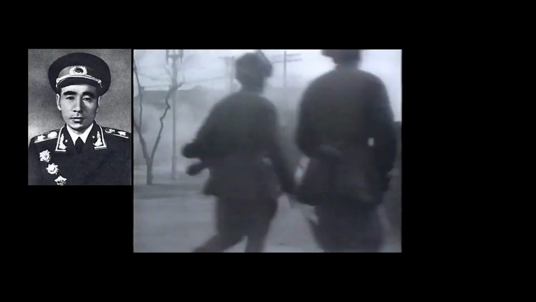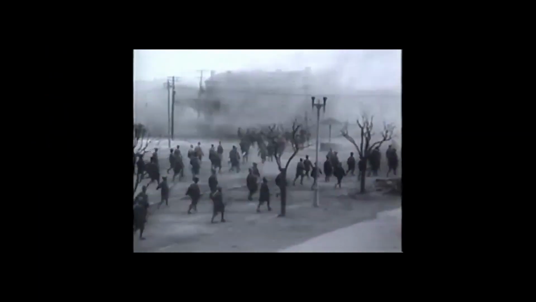The second phase of the Civil War began. With the full assistance of the Soviet Union, the Communists took over the Japanese Manchukuo army and weapons, and built up one of the most powerful armies in China at the time, led by Lin Biao, the most famous communist general, who continuously defeated the army of the government.